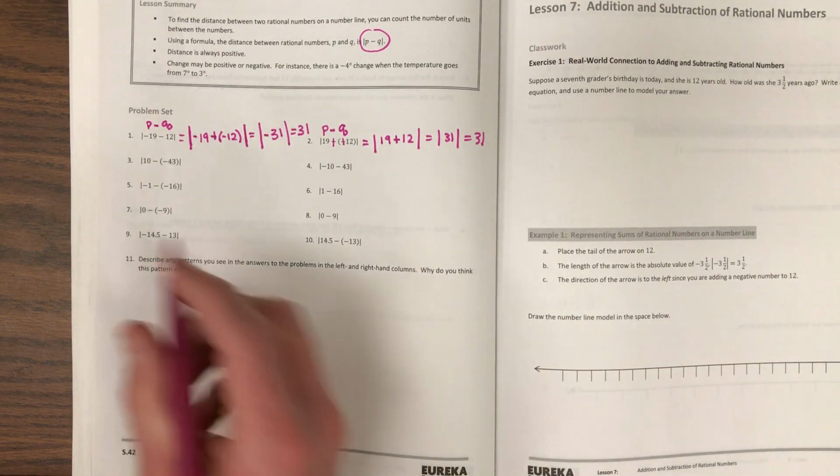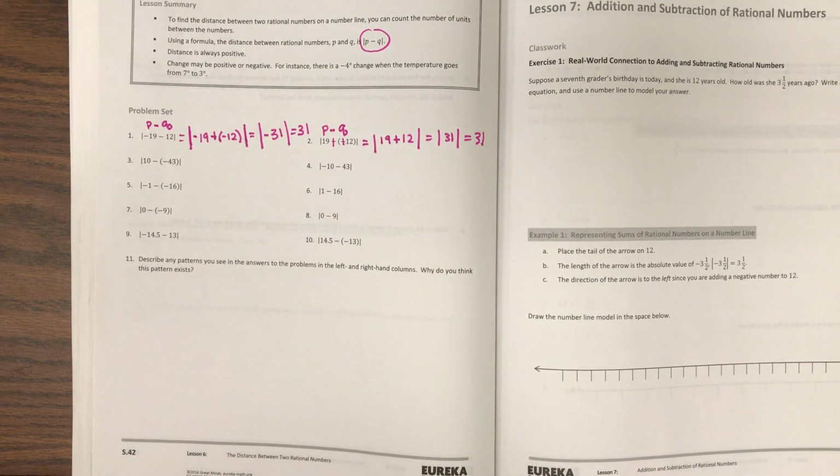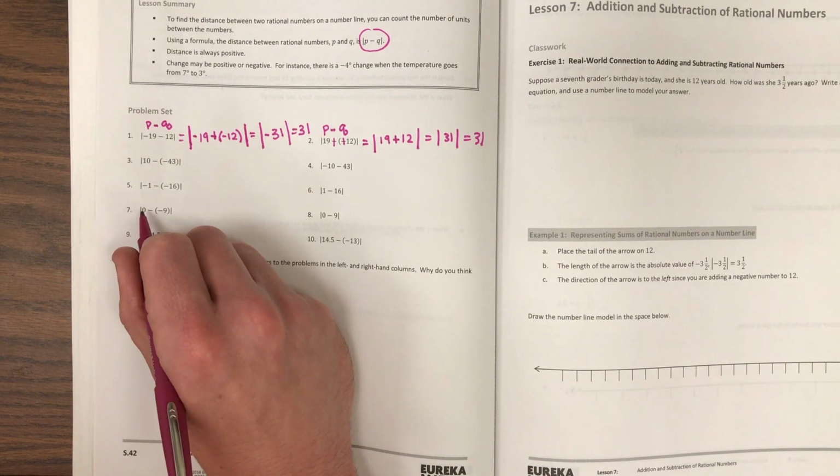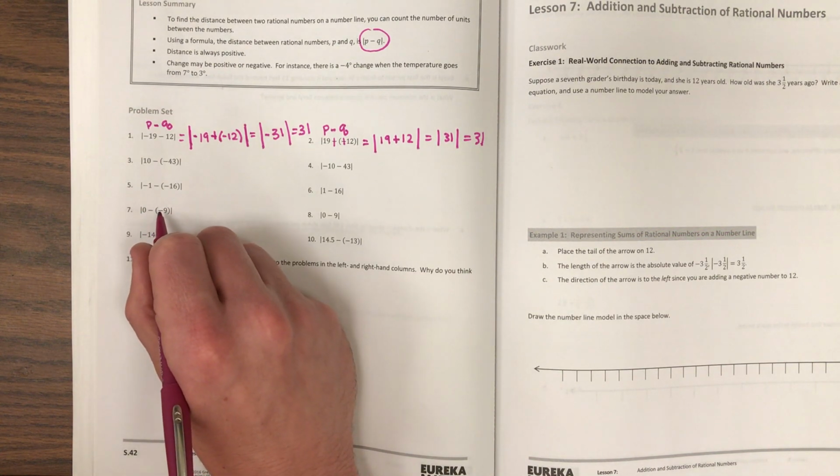So I'll do a couple more of these with you, but these are simple enough to where I think most people can do them without my help. So let's see here, I'll skip to number 7. This is the absolute value of 0 minus negative 9.